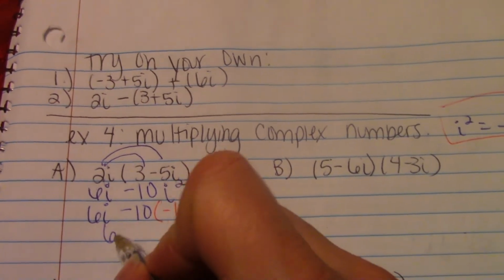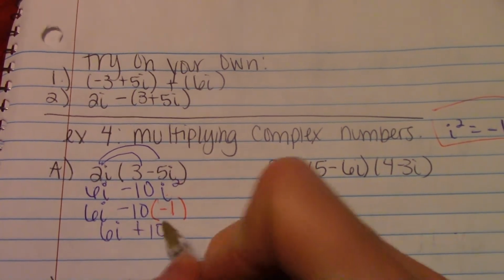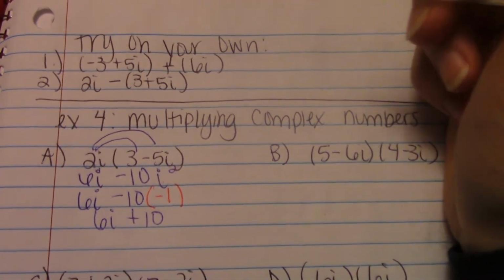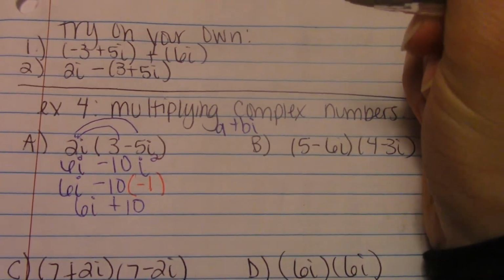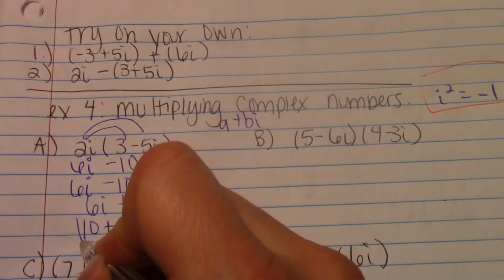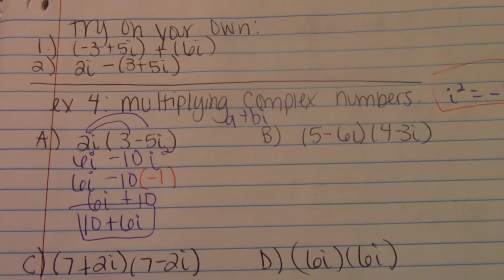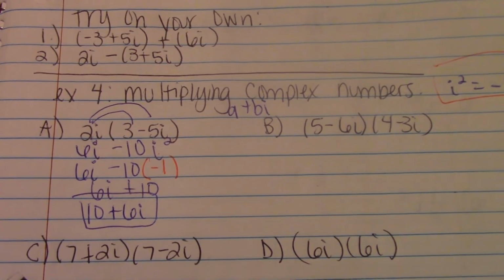So 6i, -10 times -1 is a +10. But anytime in this section, I always need to write it as a plus bi, my real part first. And that 10 is my real. So 10 plus the 6i. So there's no more i squared because it changes to -1. And we have to keep simplifying.